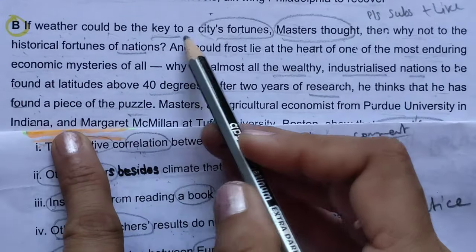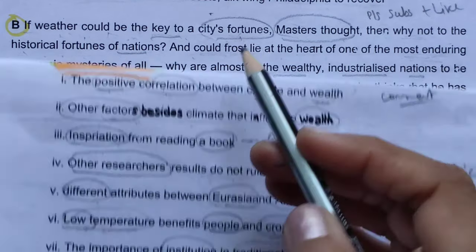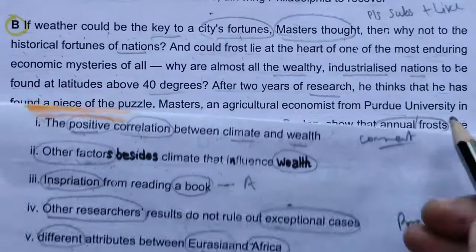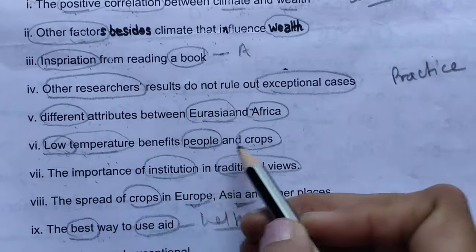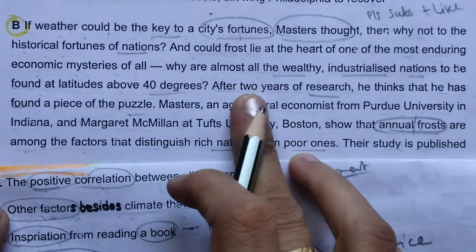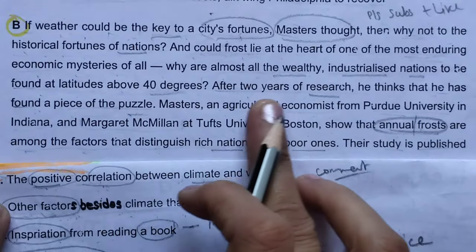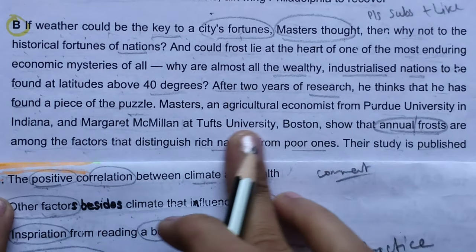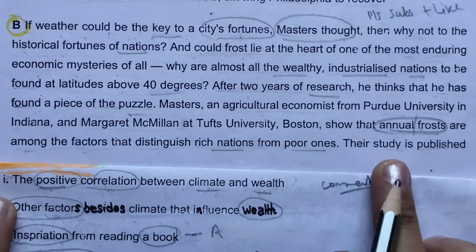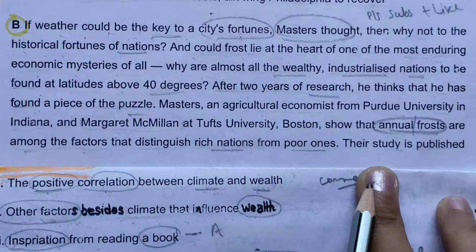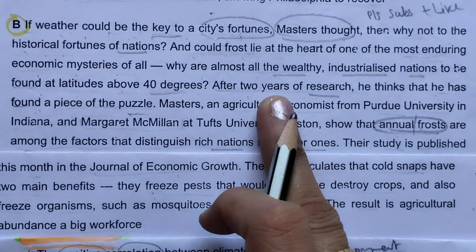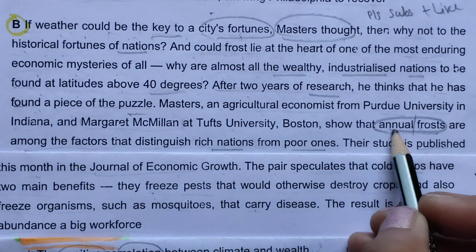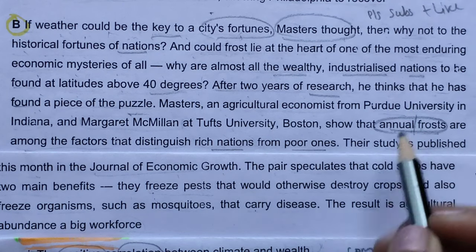If weather could be the key to the city's fortune, low temperature, so frost, I can correlate with low temperature benefits people and crops. But where are crops? Industrialized nation. Distinguished. Okay, let's finish this paragraph first, then we will decide. In the above lines I couldn't understand so much, but with this I can understand that they are talking about low temperature.